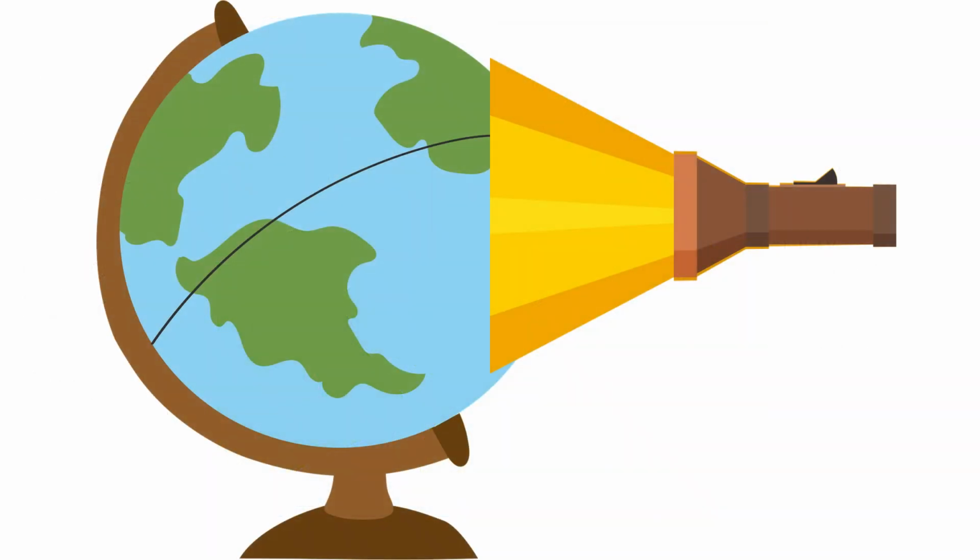I like to use a globe and a flashlight to model how the Earth rotates and how the sun shines on one side while it's dark on the other. Discuss where you live on the globe and how it's daytime for you when it's nighttime for kids on the other side of the world. Show them how the Earth's rotation is what gives us both night and day, and how it takes 24 hours to spin all the way around.